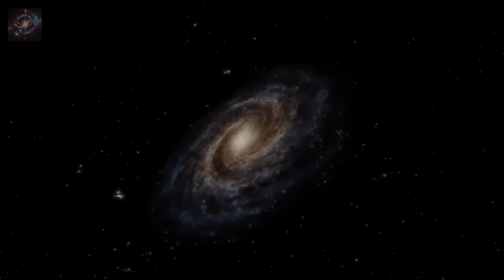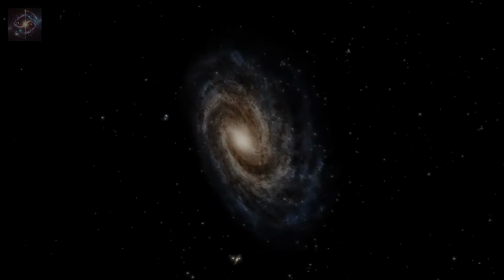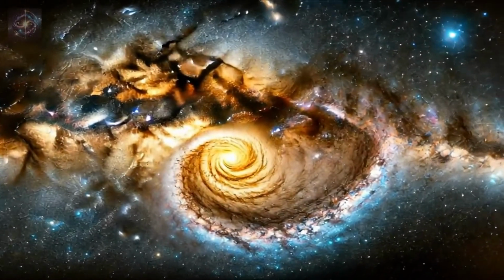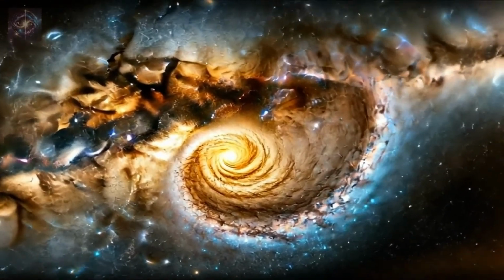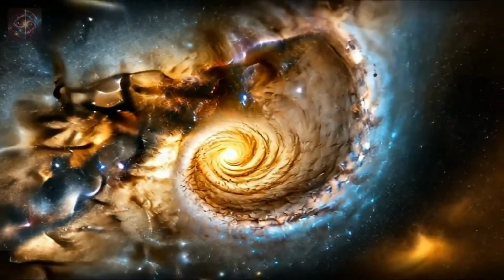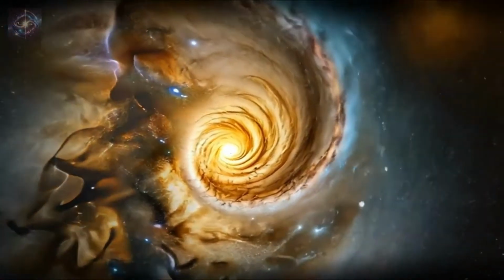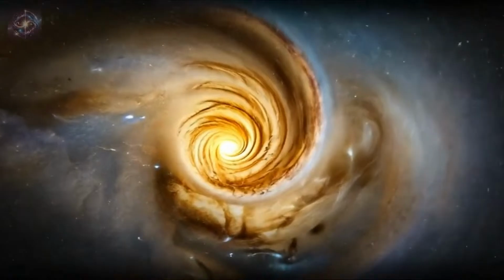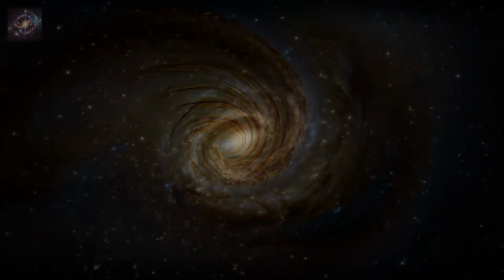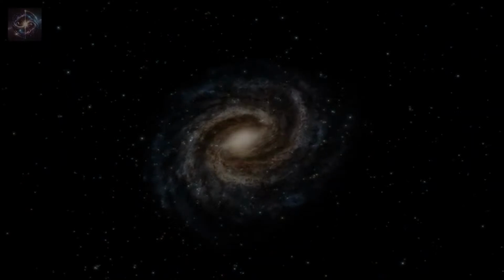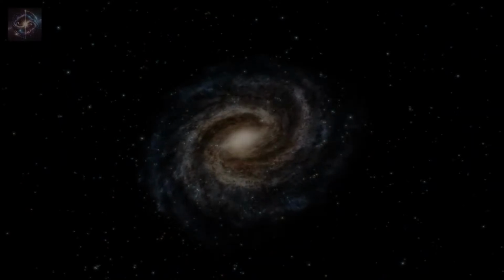The Milky Way provided the ingredients for this process. Elements like carbon, oxygen, and iron, essential for life on Earth, were forged in the cores of massive stars and spread across the galaxy through supernovae. The solar system is a testament to the galaxy's ability to recycle its materials, creating new stars and planets from the remnants of the old.